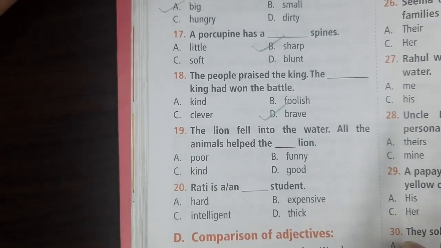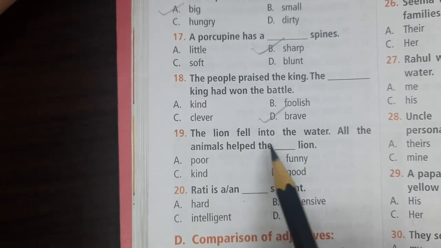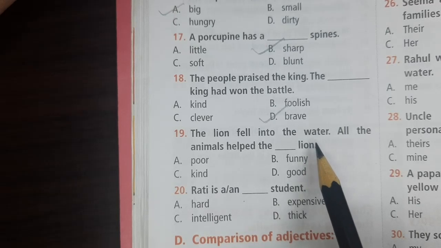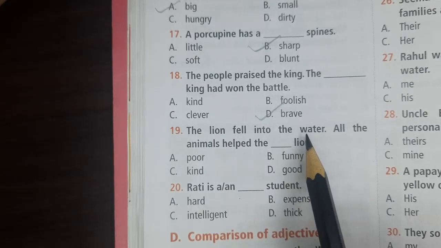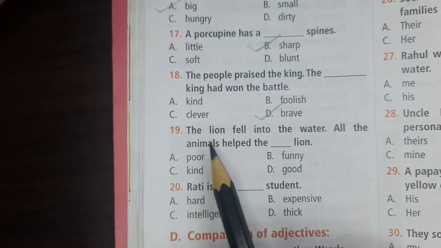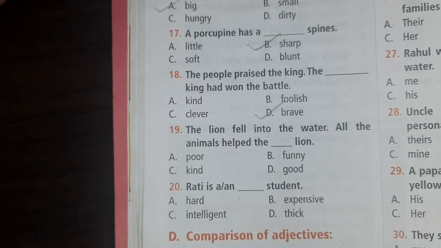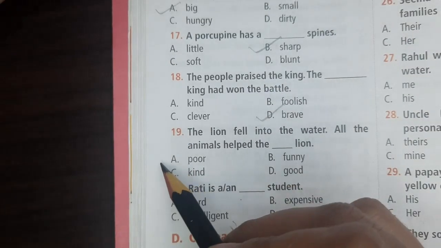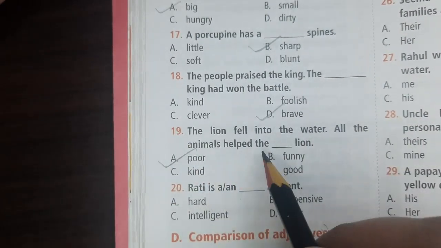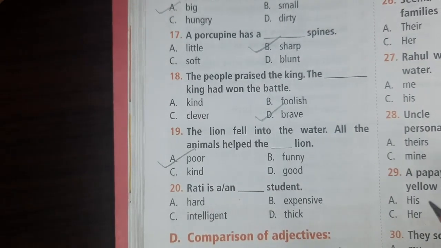The lion fell into the water. All the animals helped the dash lion. Okay, so because lion has fallen into water, the lion is already in the water. It will be in a very pitiful situation, where they would feel very bad seeing him, right? So that is why we will say poor lion. All the animals helped the poor lion. Okay, bichara, kind of, right?